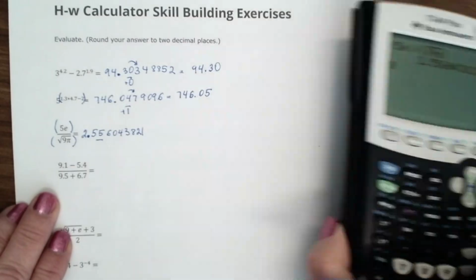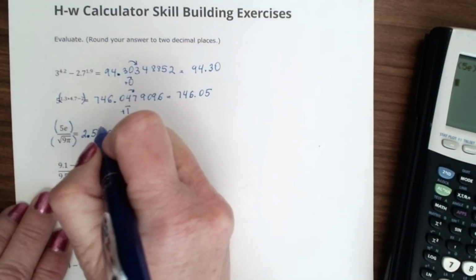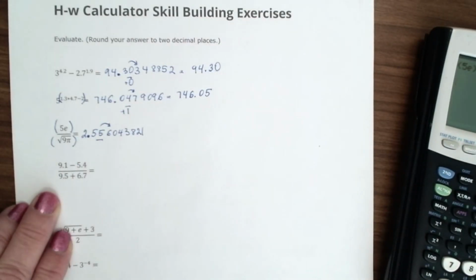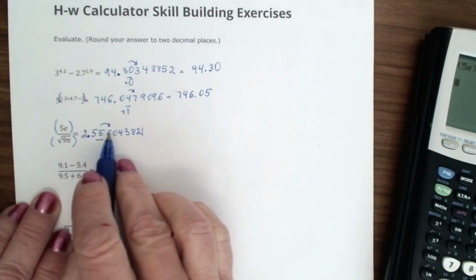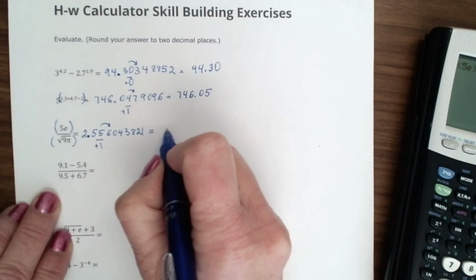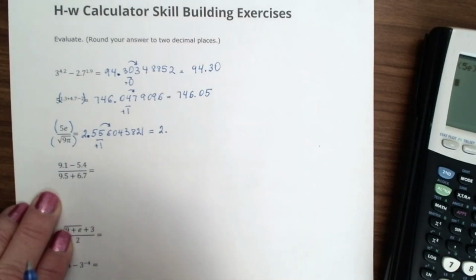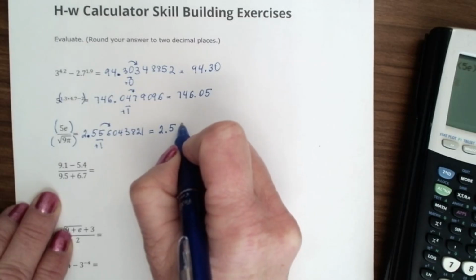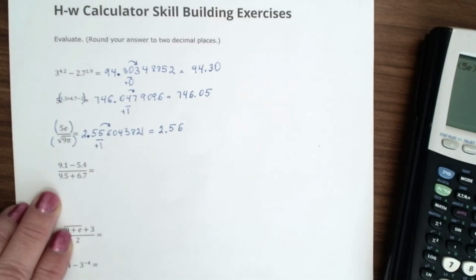My decimal point is right here. Right here is the second place. I have to look at the digit on the right because we have 6. We will add 1 here, and the final answer will be 2.56 hundredths.